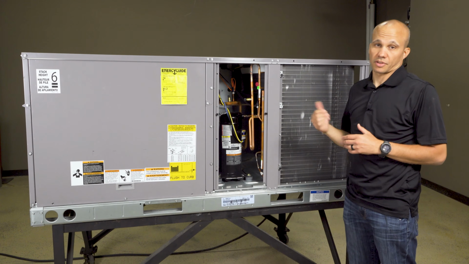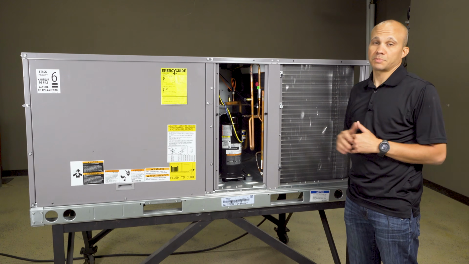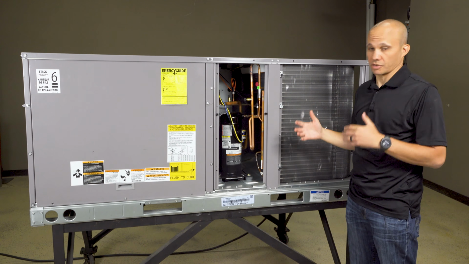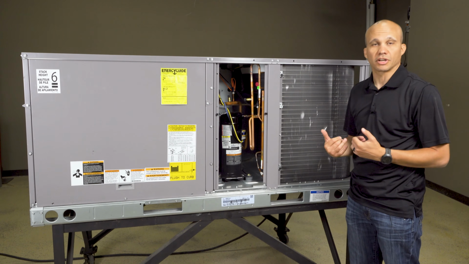Now sometimes I'll tell the thermostat to call for cooling and the compressor will not come on at all. That's because we might be in what's called an economizer mode. So there are some times that you don't want to run the compressor. If it's cool outdoors, but warm in your building, why not just suck the free cold air in?